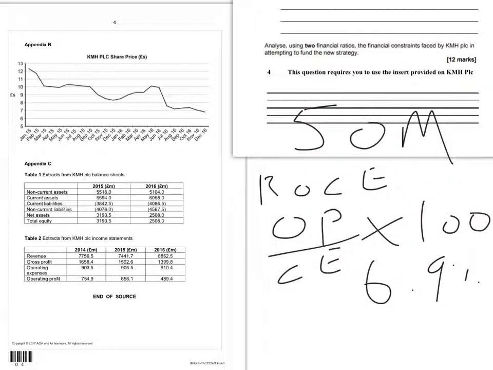Now, to develop the analysis marks, how do I do this? Well, this tells us that investors are only going to get 6.9p back for every pound they've invested. So you might argue that this is quite low and it's not very attractive. What you could also consider is the fact that it's a PLC, so share capital could be used.